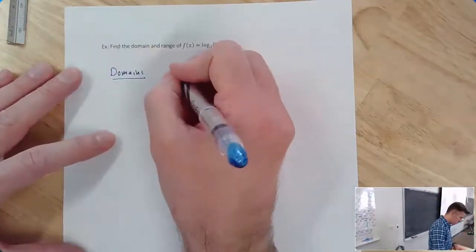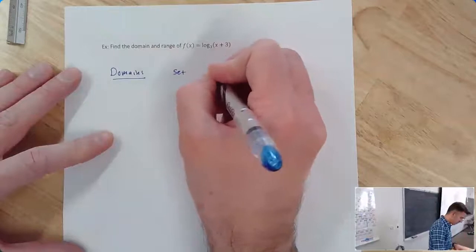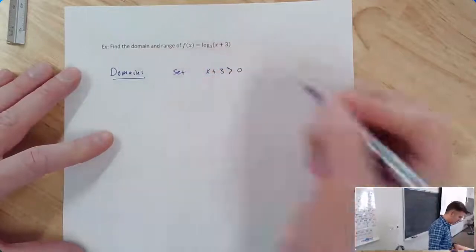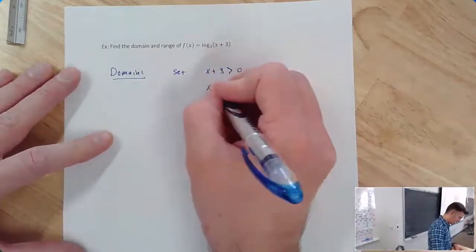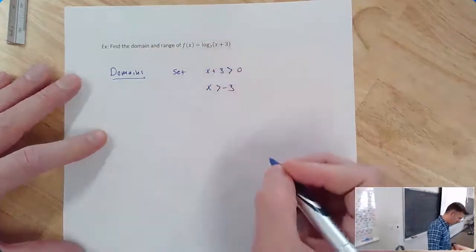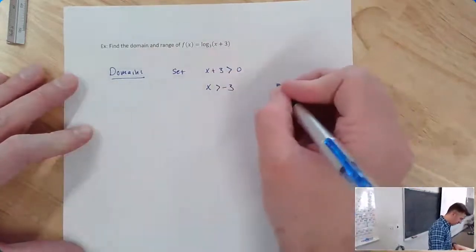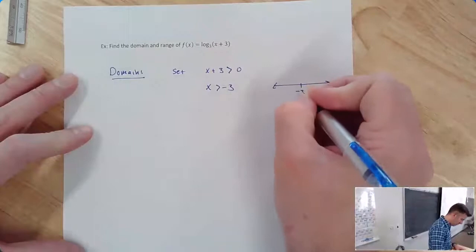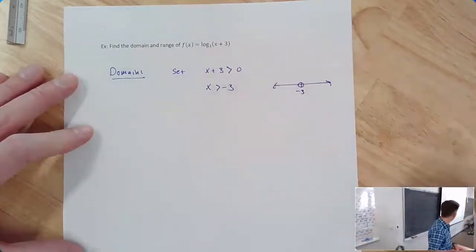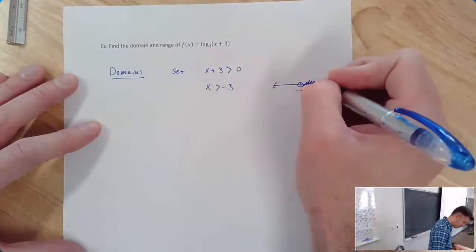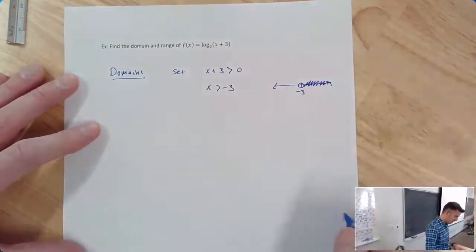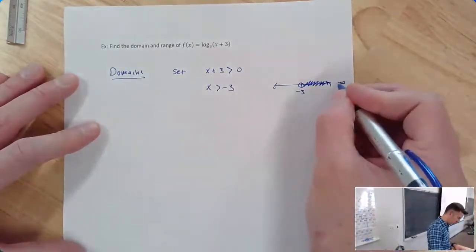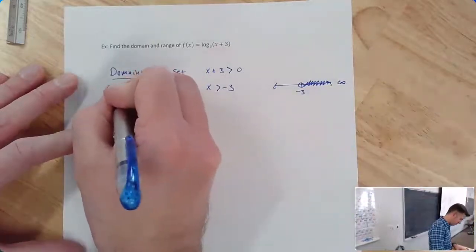But I will point out that for the domain here, we're just setting x plus 3 to be strictly greater than 0, which means we're going to get x to be strictly greater than -3. So our domain is going to be everything on which side of -3? The right or the left? The right side. So our domain is going to be everything from -3 all the way to infinity. That is our domain.